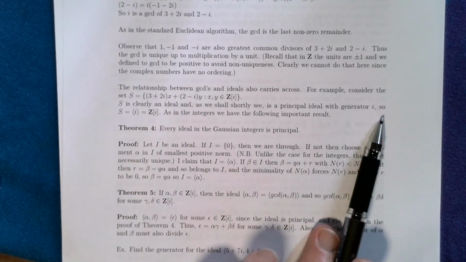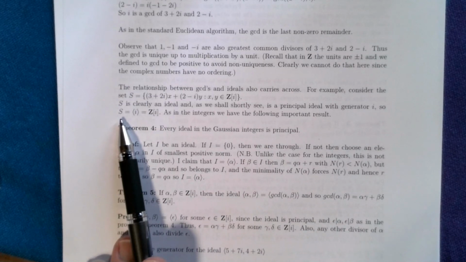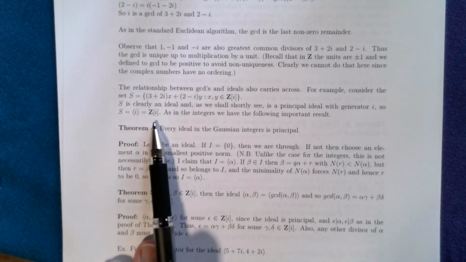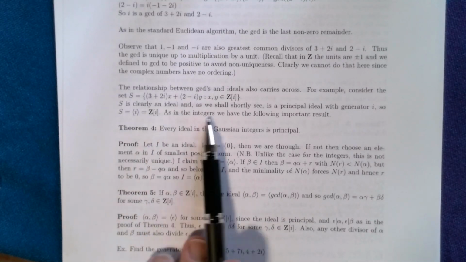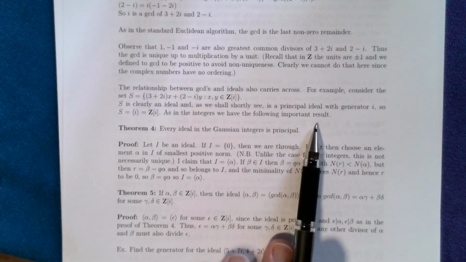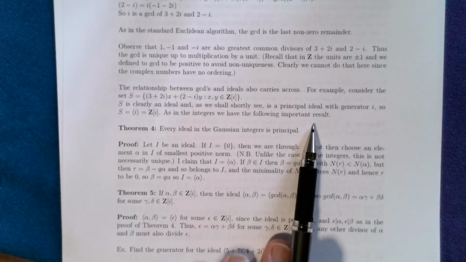In other words, we can say that this S is generated by i, but then it's easy to see that that gives you all of the Gaussian integers. So as in the case of the integers, we have the following important result, which we'll continue on in the next recording.